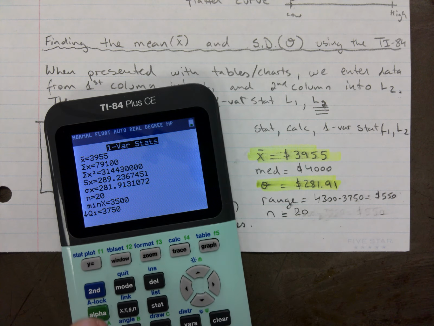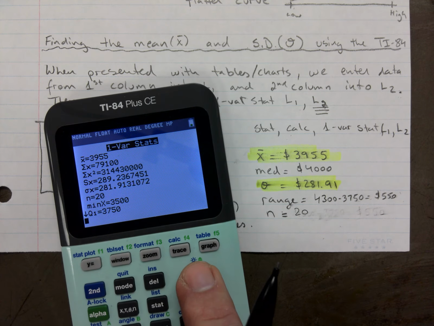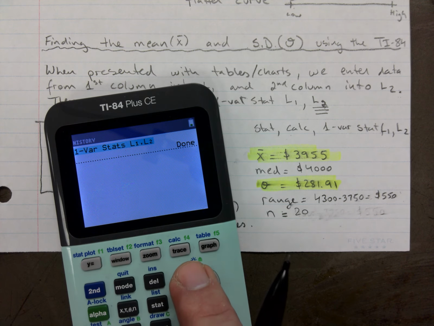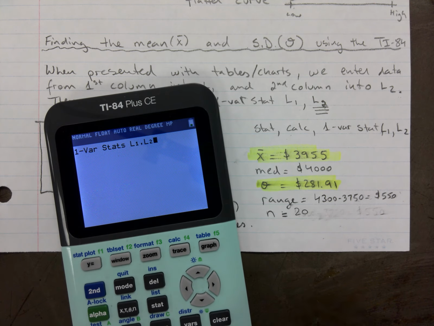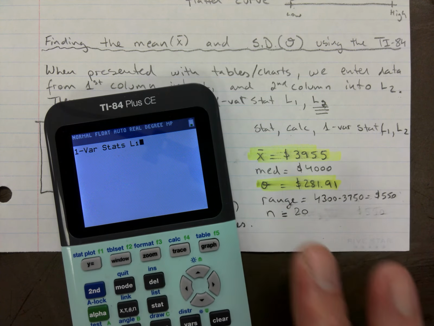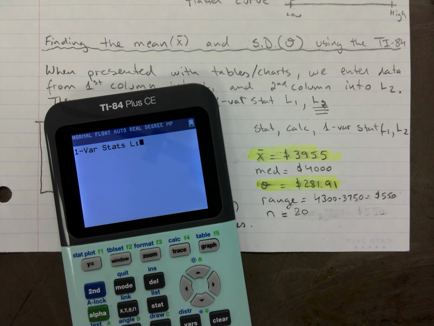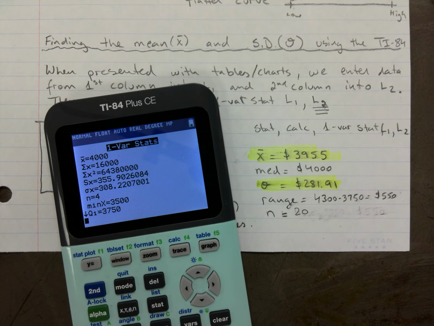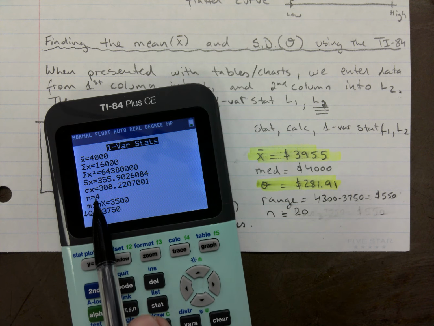If you forget to do that, so let's go back. I'm gonna quit this screen. I'm gonna go up to one variable stat and forget to enter L2. I'm purposely forgetting that and hit enter. First of all, you get totally different answers. And what else do you notice about n?